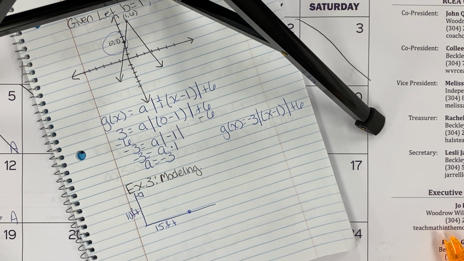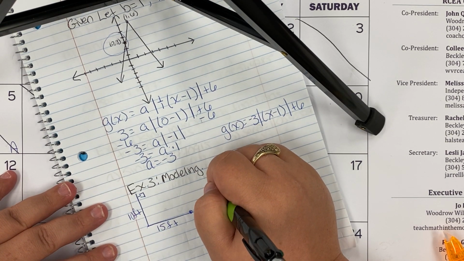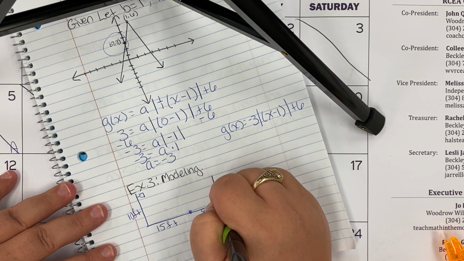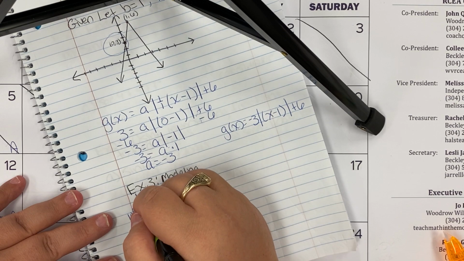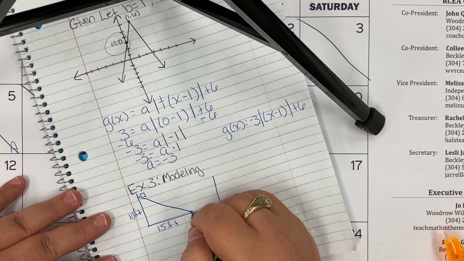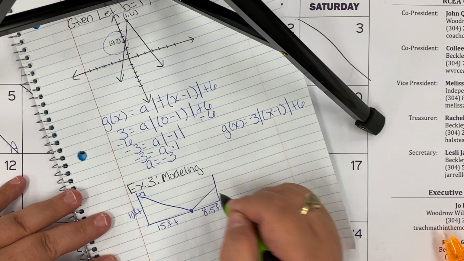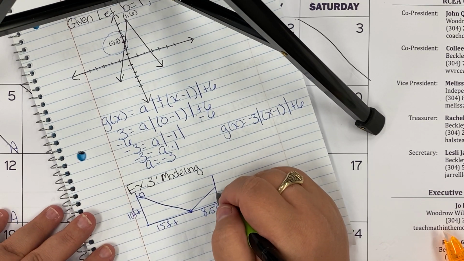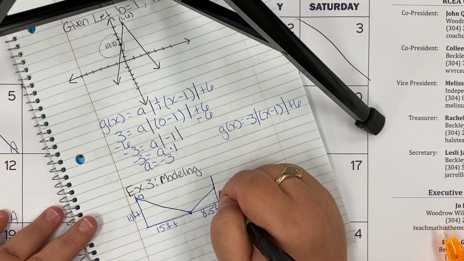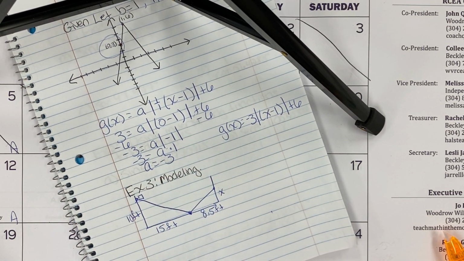And then the other wall, so my other wall, is 8.5 feet from the mirror. So my light is going to come down and hit this spot, and then it's going to go up and bounce off of this wall. So we want to know how high this spot is.